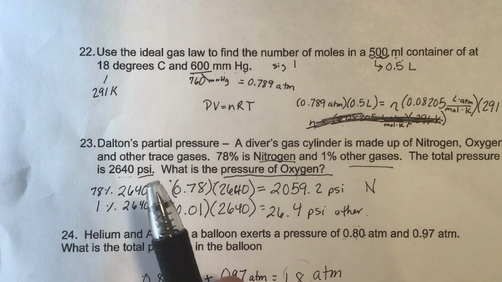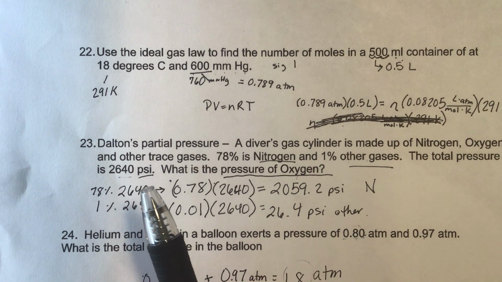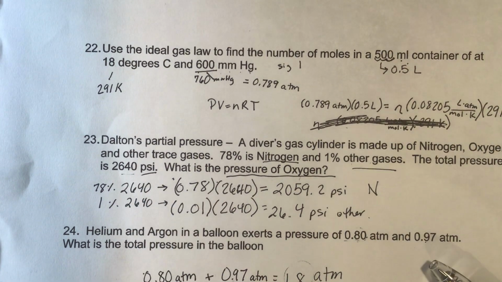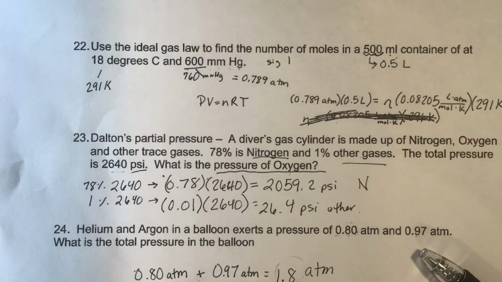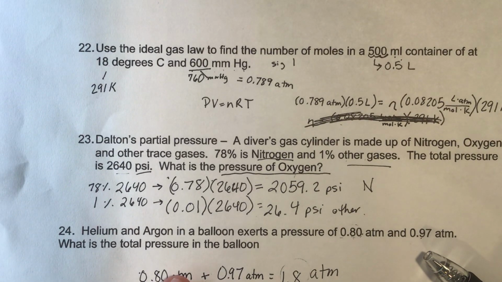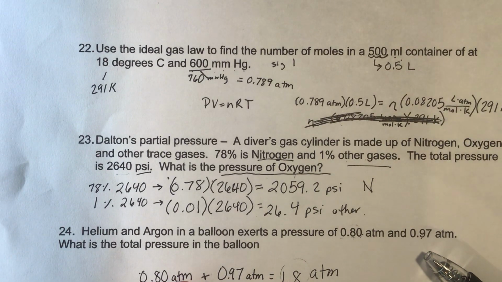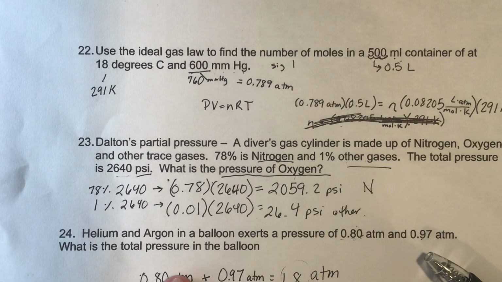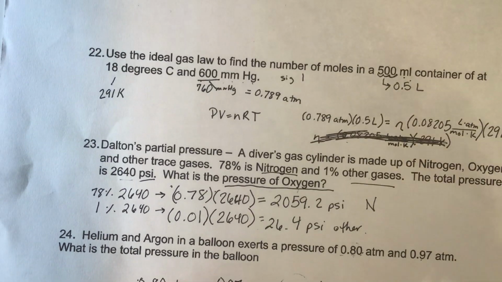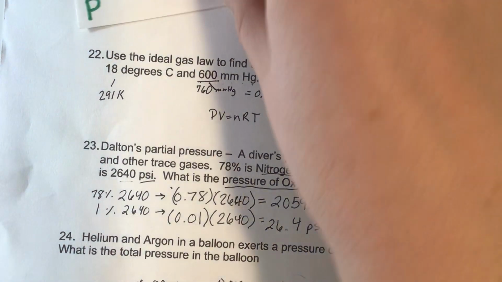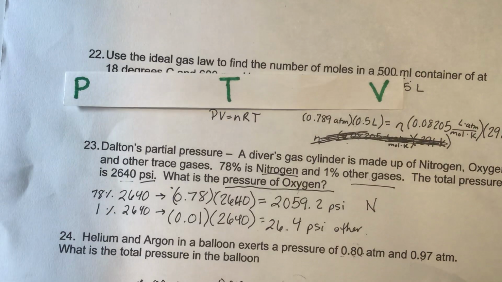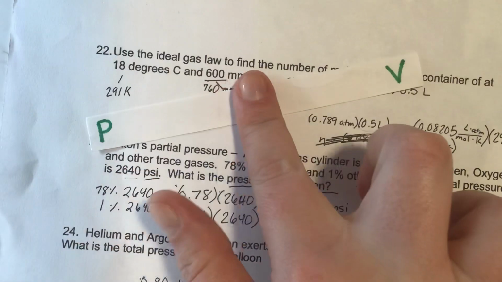I would see a lot of test answers from past students who didn't include the units, and so I had no idea. Even if the work was right, you still have to include the units, so they wouldn't get full credit for that. So that's just something to remember. Remember your PTV, and again, the covering and going up and down.